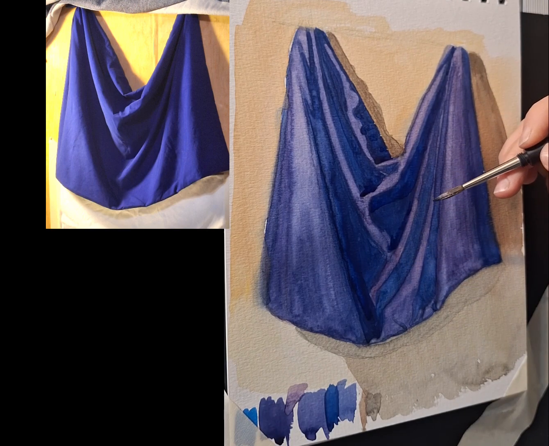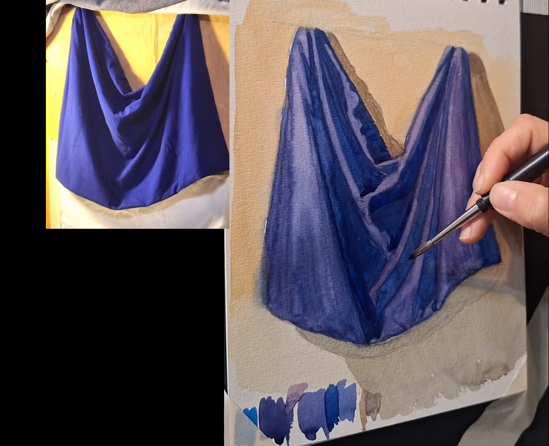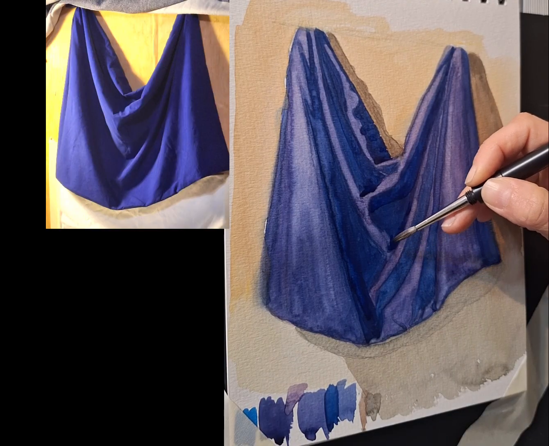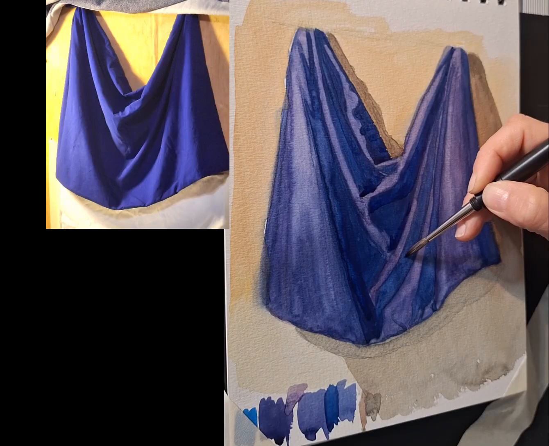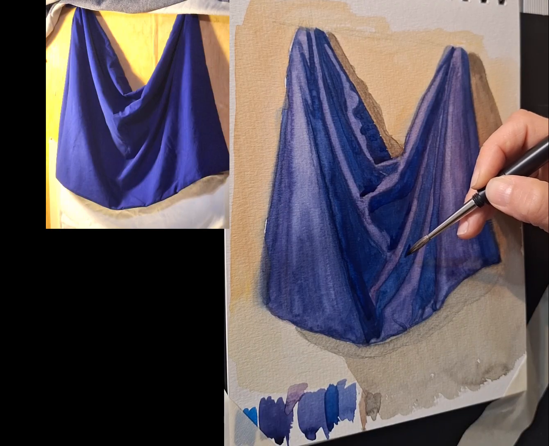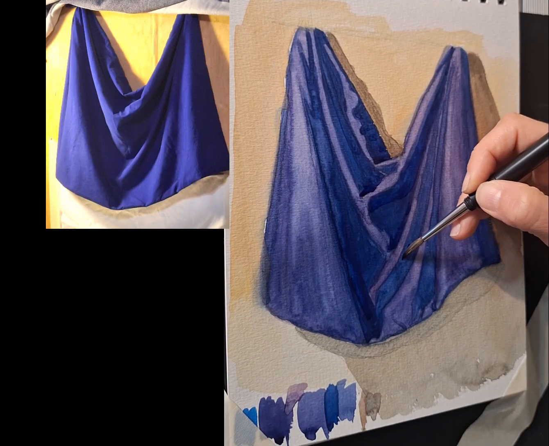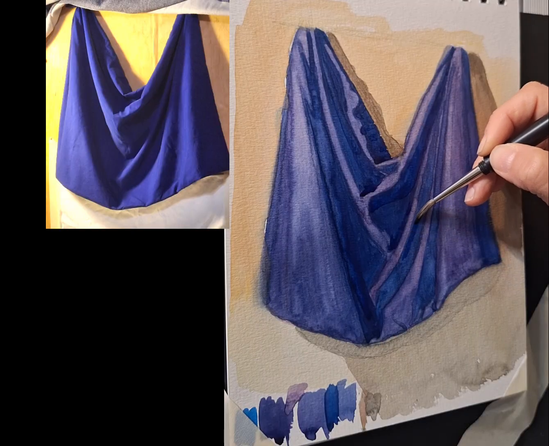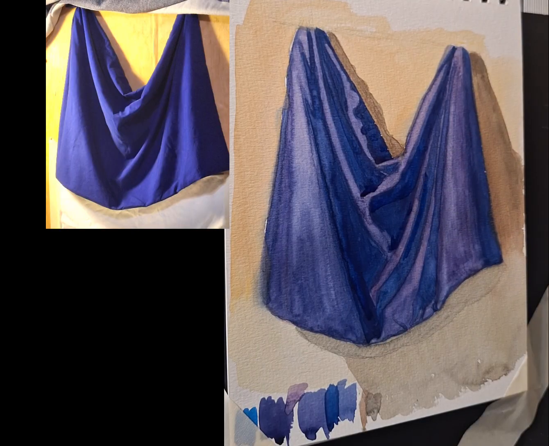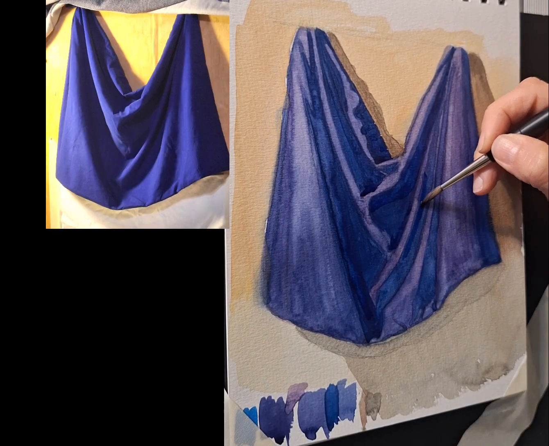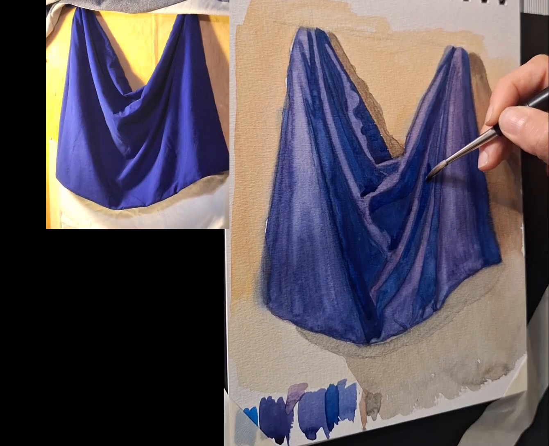So that's what I will do. I'm looking at where it starts to pick up that darkness, right across from here. And I won't push it quite, no, I can push it to the edge, I have room. Okay, and then it's getting much darker.